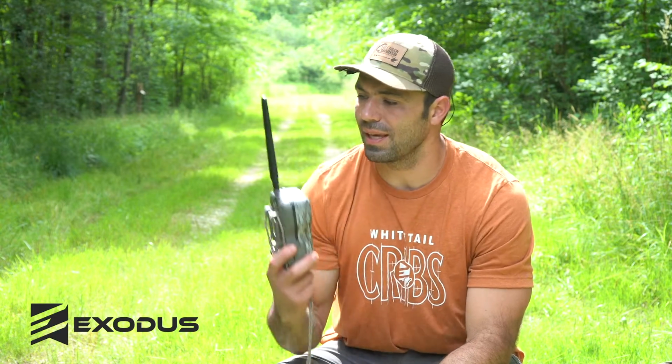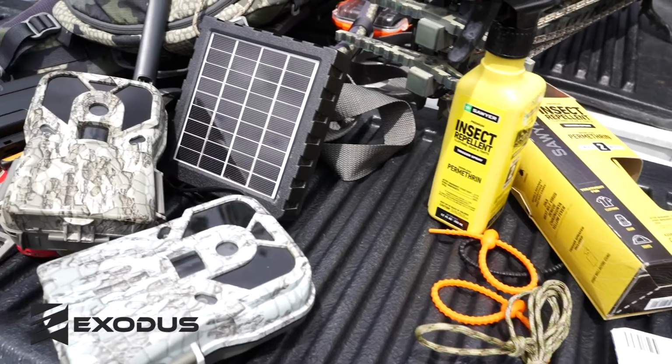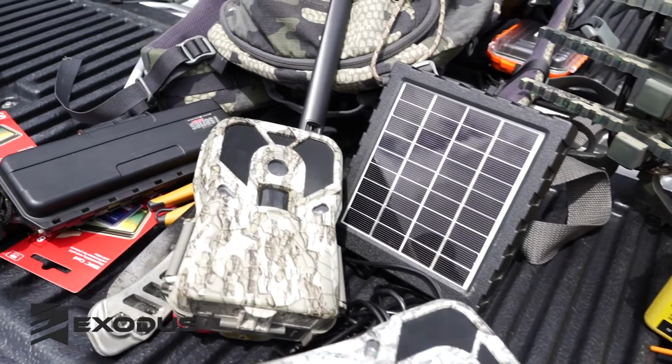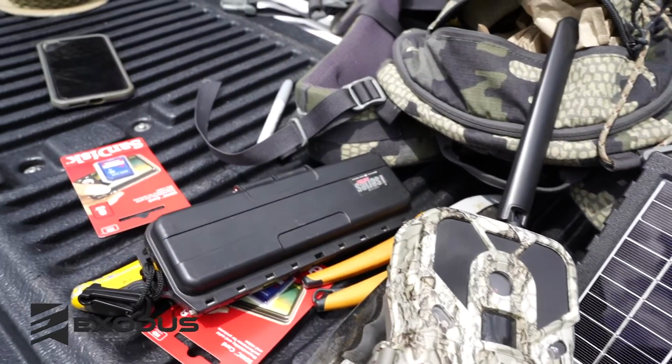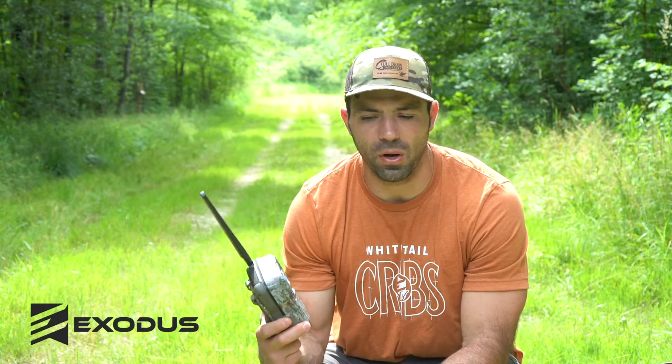Again, the whole point of these things is to hang them, leave them, forget about them, and hopefully kill a deer because of them. Having the ability to control the entire camera through a mobile app, your phone, a PC, a tablet, any connected device, just increases the customer experience or the user experience for that camera.